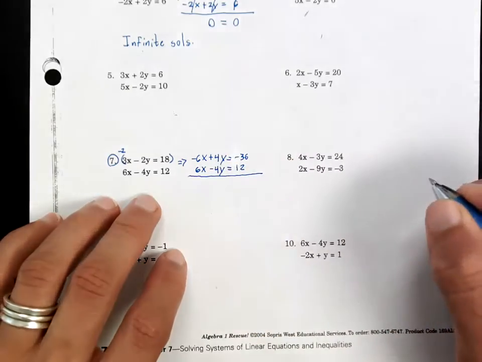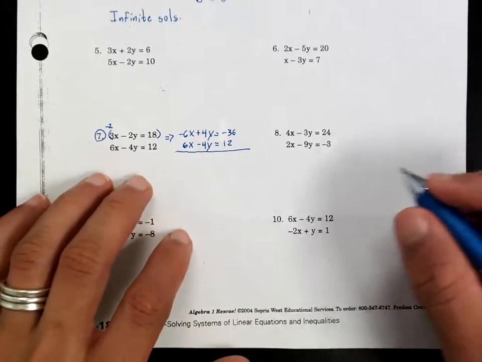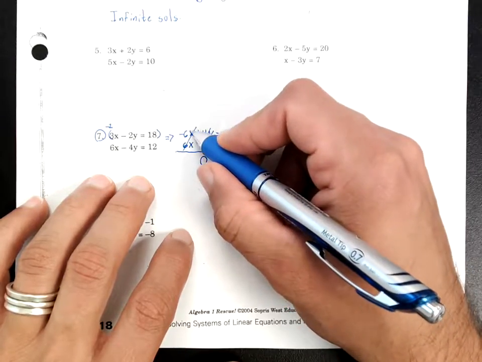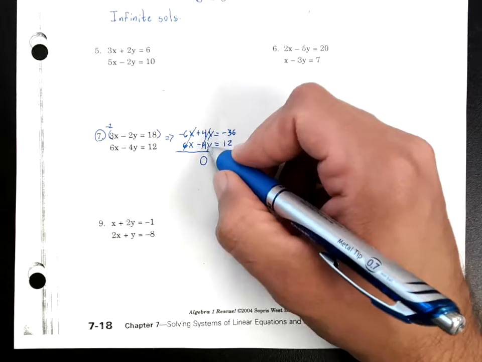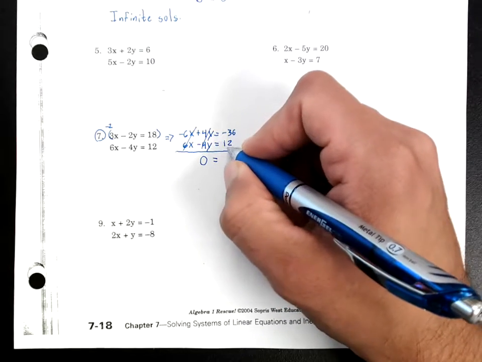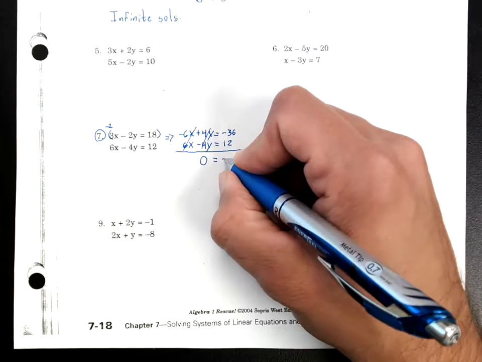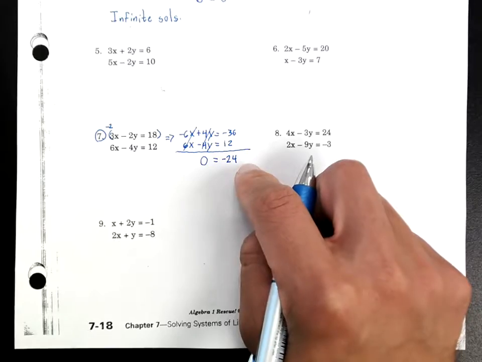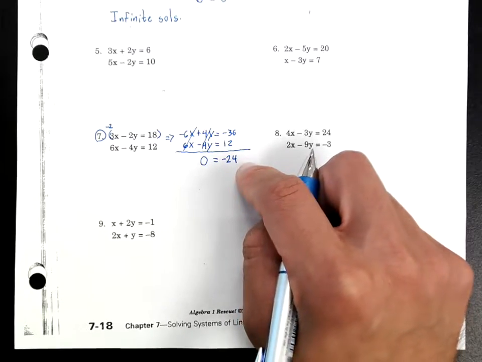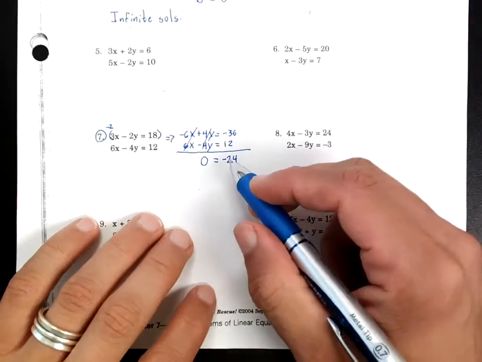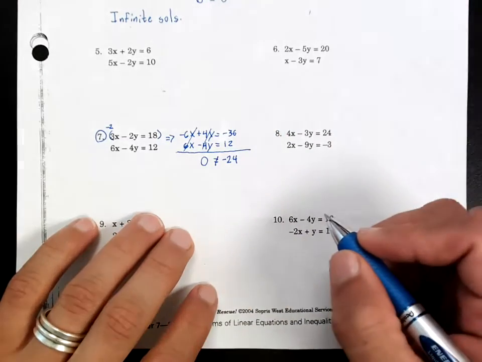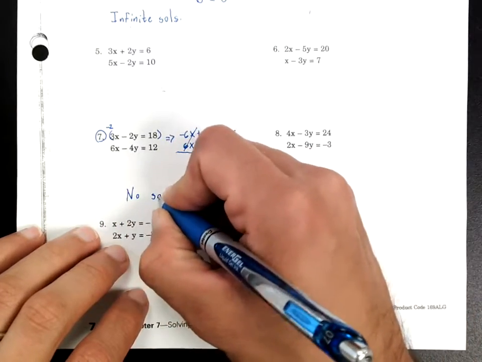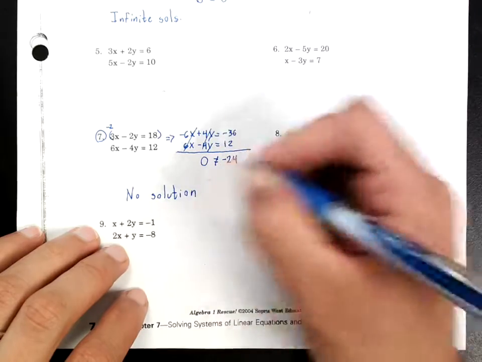So notice that this one's going to be similar. Again, this is a special case. Now that's going to be canceled, that's going to be canceled. This is 0, right? So by canceling, -6x plus 6x is 0. 4y minus 4y is 0. But on this side, I don't have 0. I actually have -24. All right, so when we have something that's not true like this, what actually happened is that we have two lines that are parallel. When you have something that's not true like this, it actually means no solutions. So there's no solution, all right?